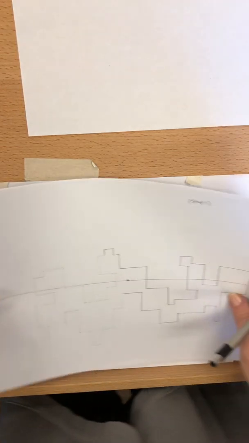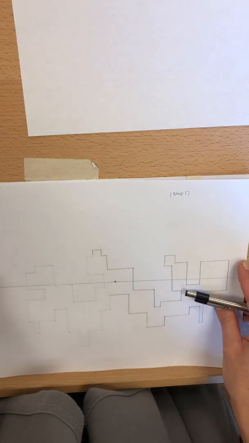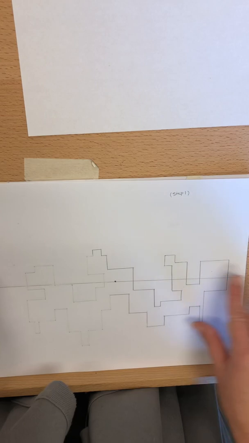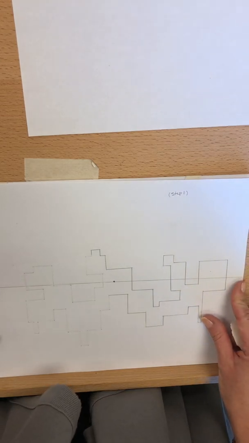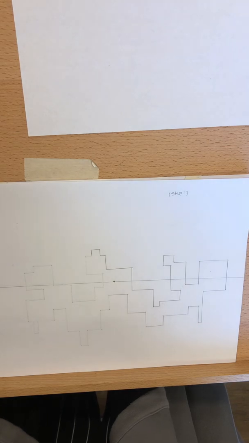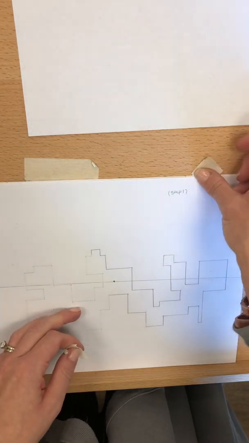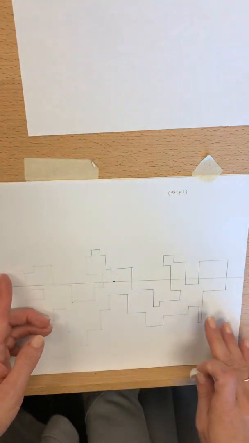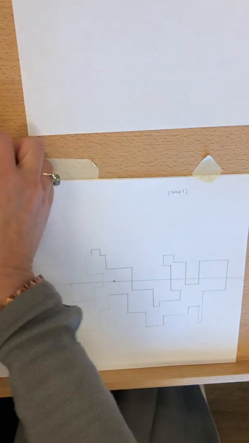Okay, so like I said, we are drawing step 1, and what I have done for you guys is I have actually drawn half of step 1 just for you guys to see. So on your instructions, what it is saying to you is for you all to draw at least 10 sections for this project.